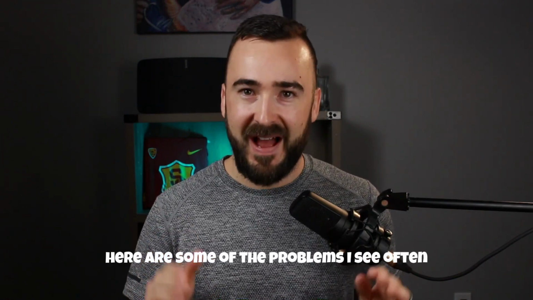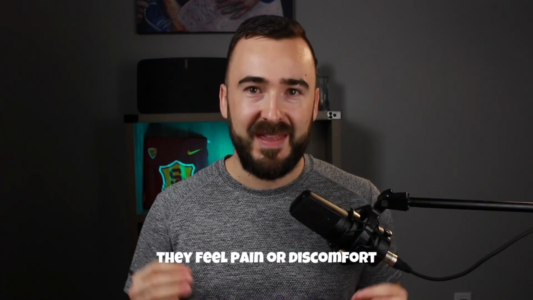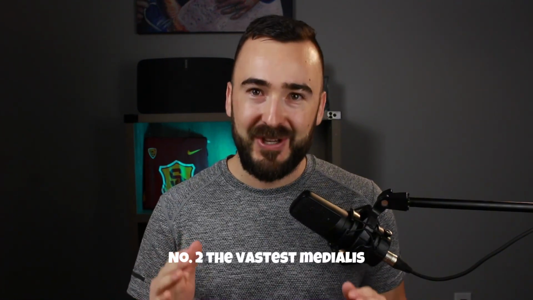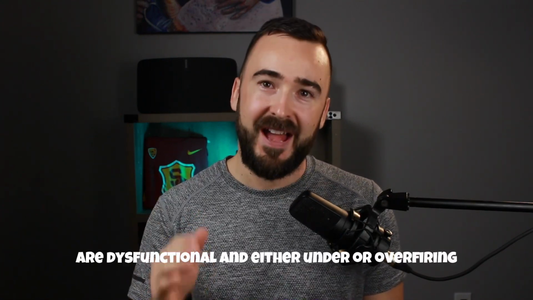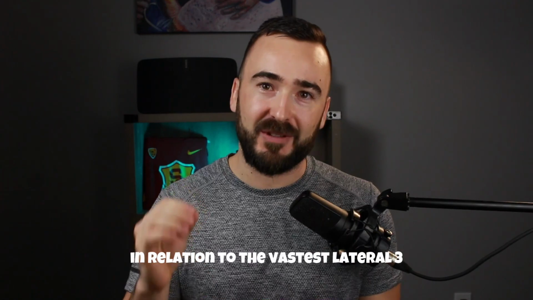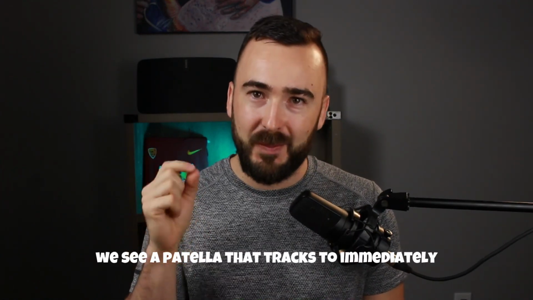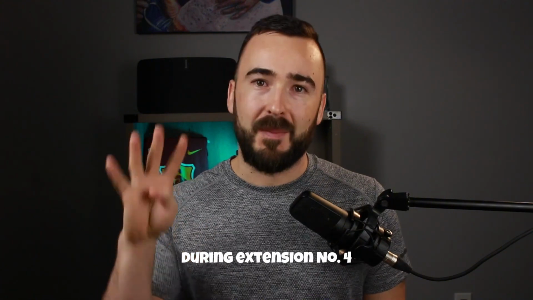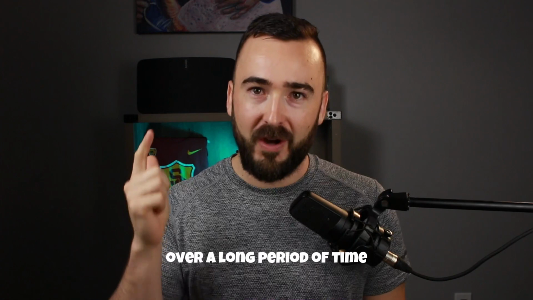Here are some of the problems I see often. Number 1, when a patient is entering full extension, they feel pain or discomfort. Number 2, the vastus medialis or vastus intermedius are dysfunctional and either under or over firing in relation to the vastus lateralis. 3, we see a patella that tracks too medially during extension. Number 4 is having limited or decreased extension over a long period of time.